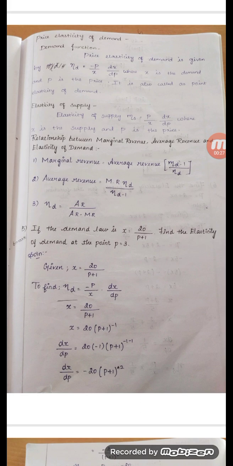dx by dp is the differentiation of x with respect to price, that is the differentiation of demand with respect to price. It is a demand, hence there is a negative symbol. It is also called the point elasticity of demand.